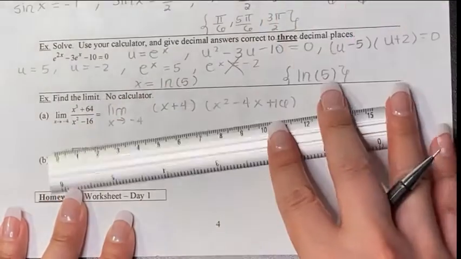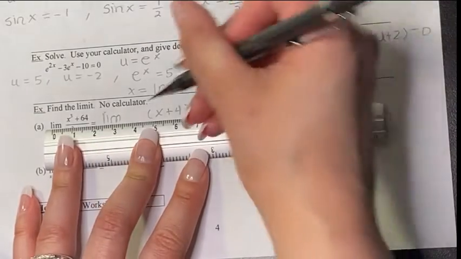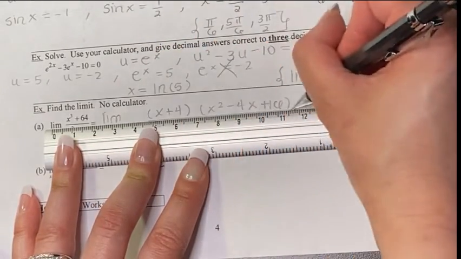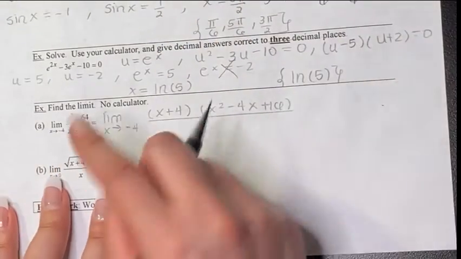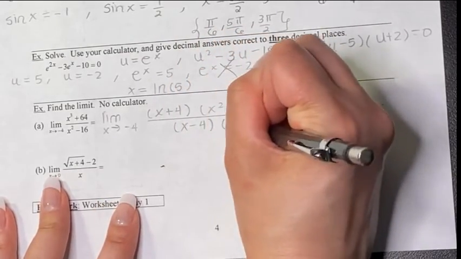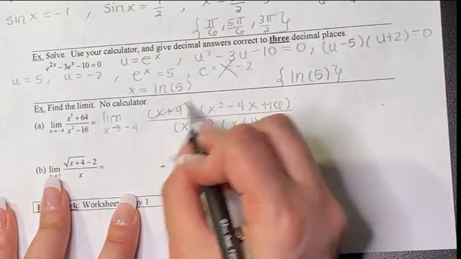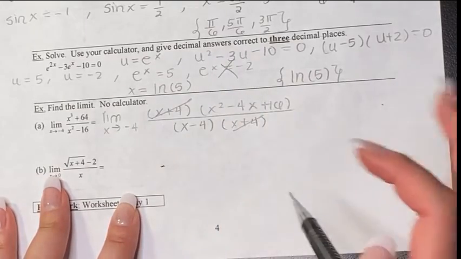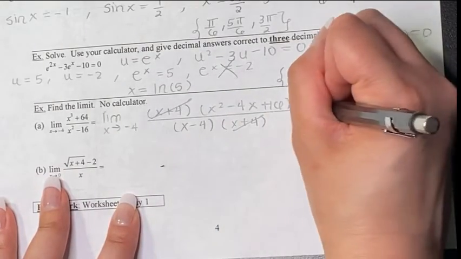Okay, so after that you're like, okay, can I then factor the denominator? And the answer is yes. It's the difference of squares, so you can see that it's x minus 4 times x plus 4. With this you can see that I can cancel that part. Okay, so rewrite your limit.